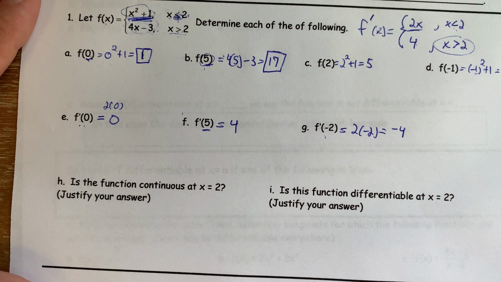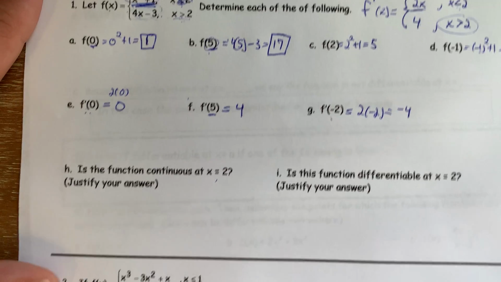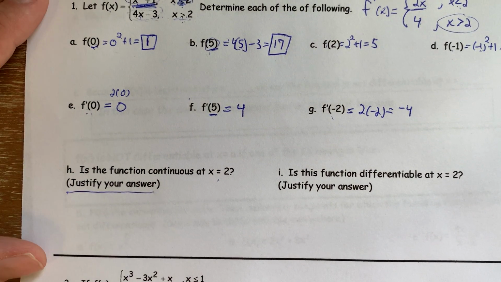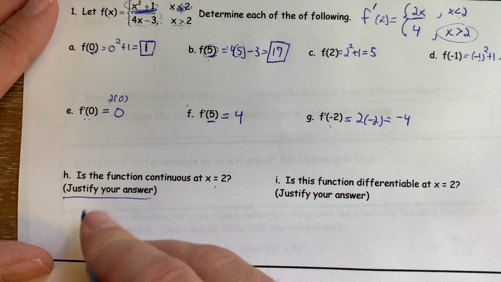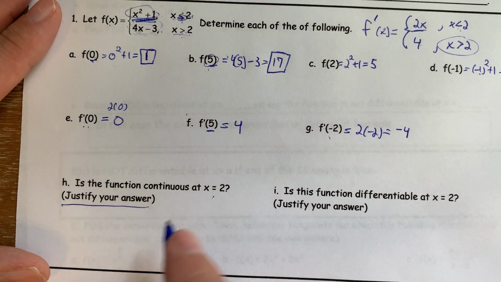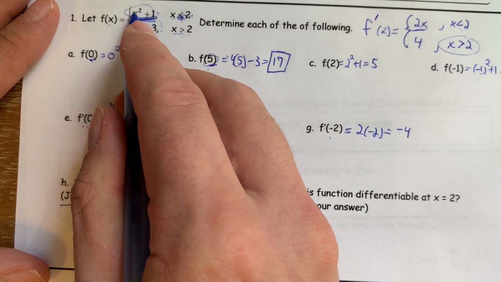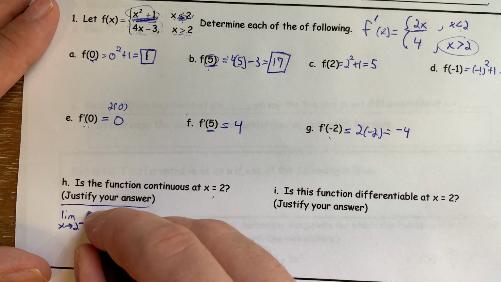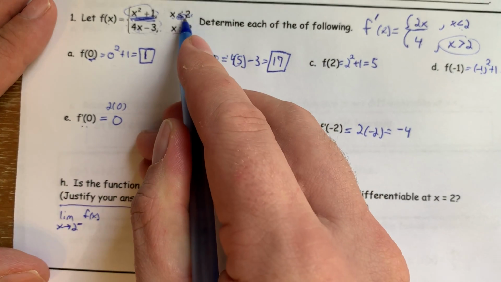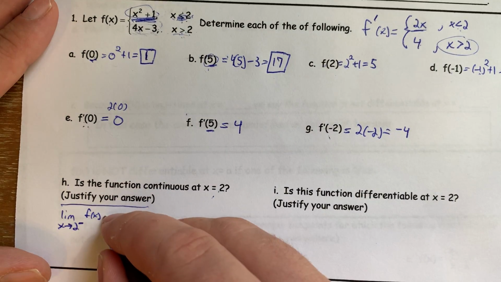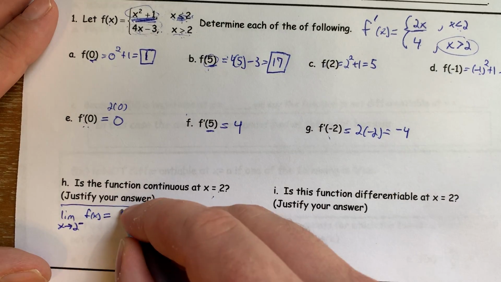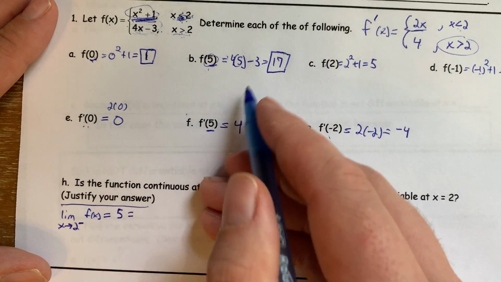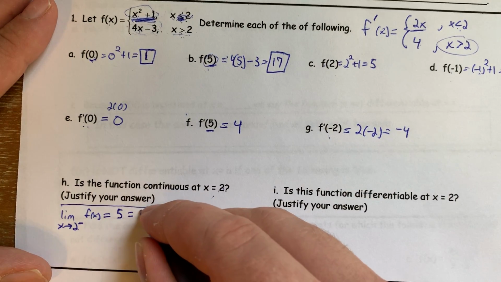Is the function continuous at x equals 2? Go ahead and answer that on your own and make sure you're able to justify your answer. So is the function continuous at 2? Well, the way you should have been able to justify your answer is that you have to use limits here. The limit as x approaches 2 from the left of f of x. So when x is coming in from the left side, we'll use this rule, which will be 2 squared plus 1 is 5. That's equal to f of 2 because it's the same rule. So when we plug in 2, we'll use this rule also. So this is also 5.